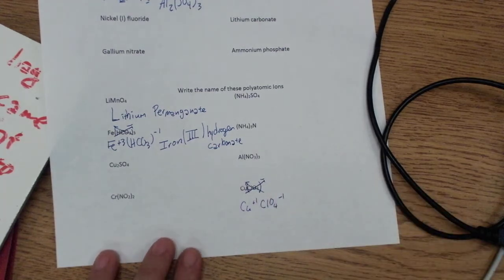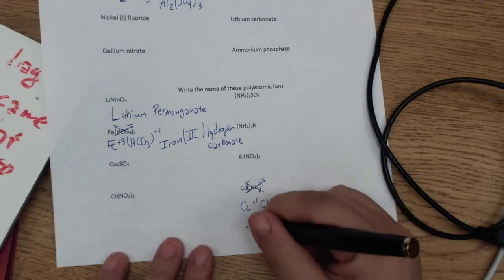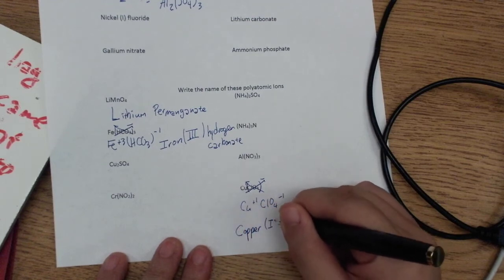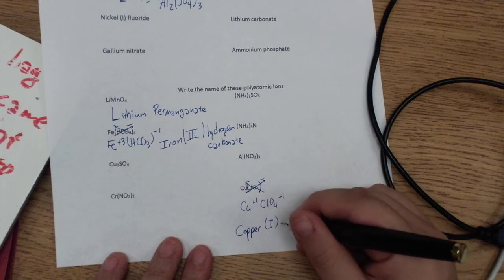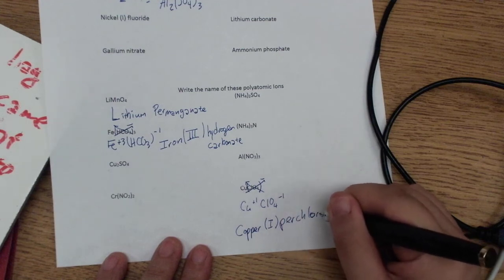I look at my periodic table, and I see that ClO4 is perchlorate, and it does have a -1. Copper can have an oxidation number of +1. So it's going to be copper(I) perchlorate. All right. Hope that that helped.